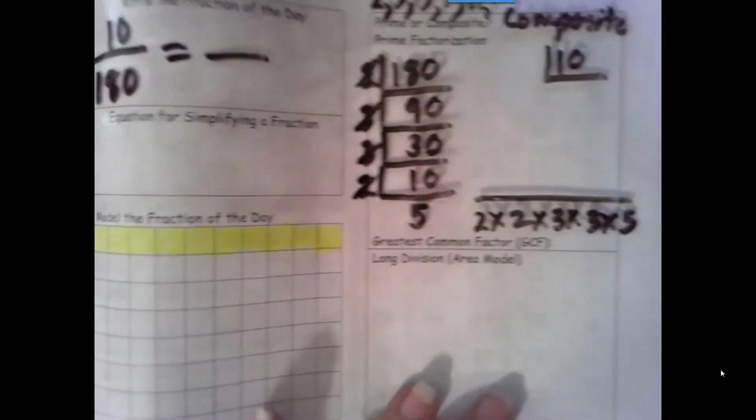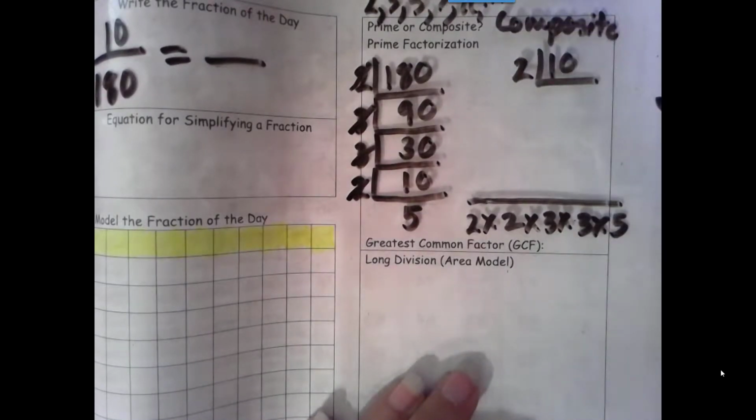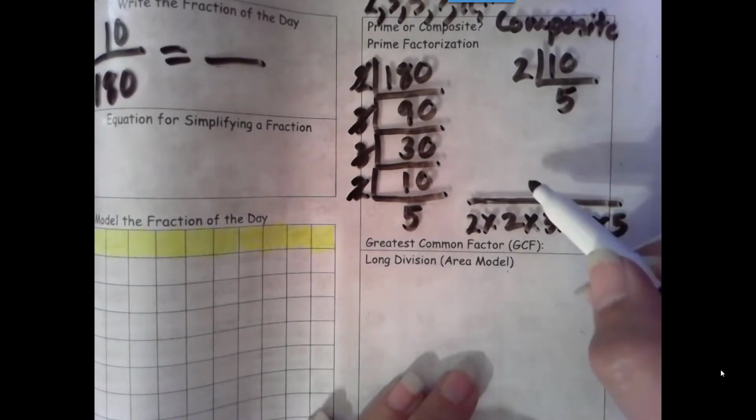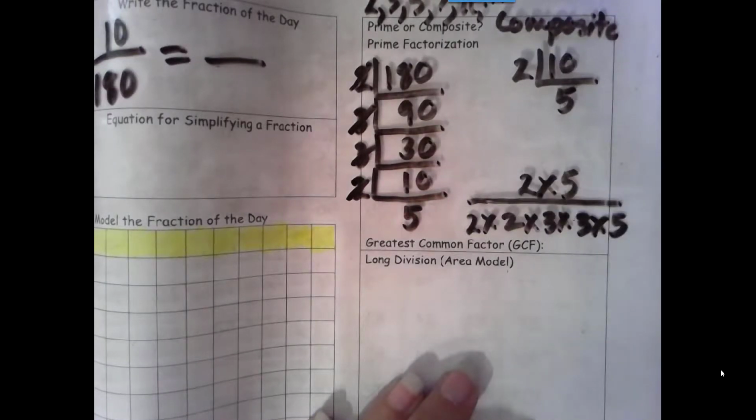Okay, now for our numerator. Well, it's even, so I can divide by 2. 10 divided by 2 is 5. 5 is prime, so we're done there. So our prime factorization for our numerator is 2 times 5.